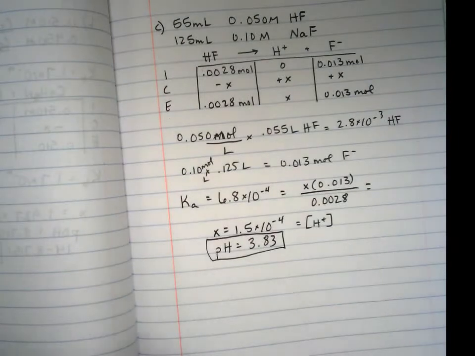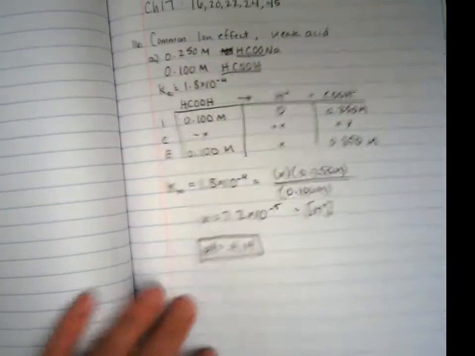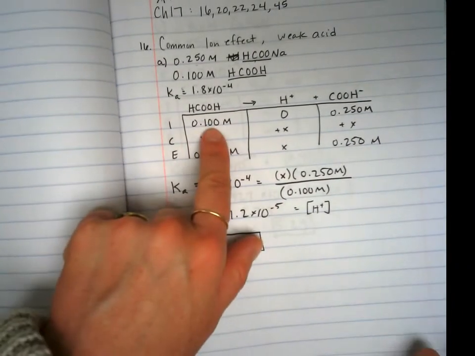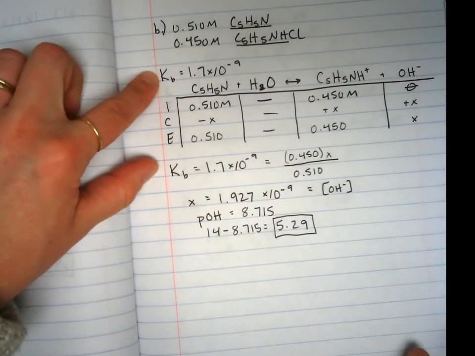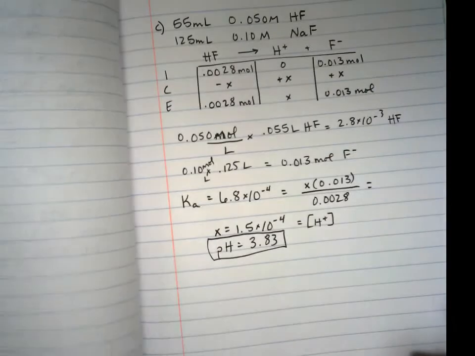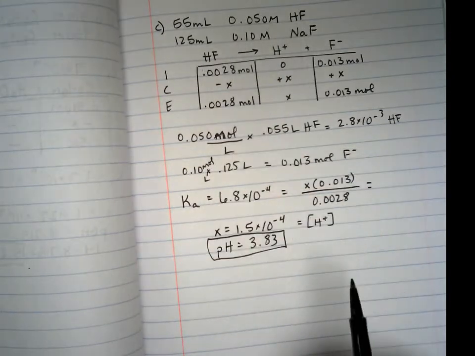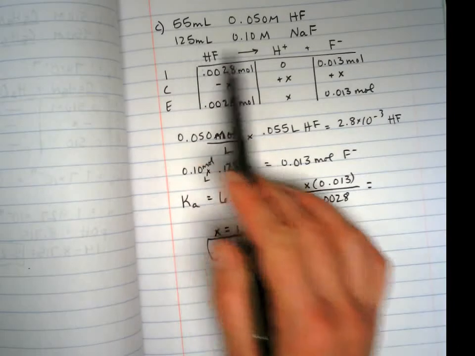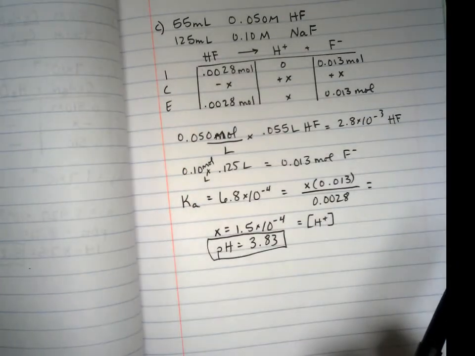That's my final answer. So you can see all these problems are similar. Each one is just slightly different. So in A, we were just solving for a weak acid, and they gave us the concentrations. In B, we had to use the Kb and kind of work backwards from OH. And in C, we had to figure out what X was. But initially we needed to figure out how many moles we had.